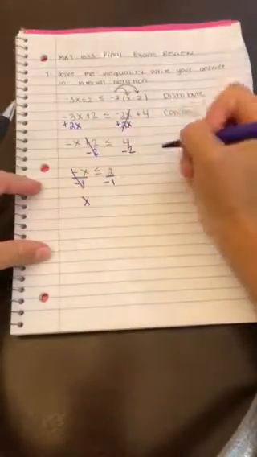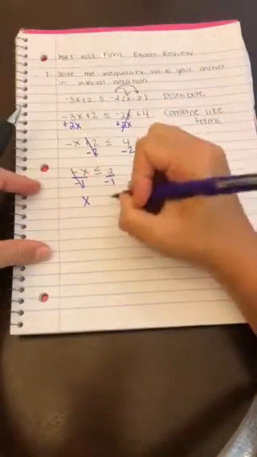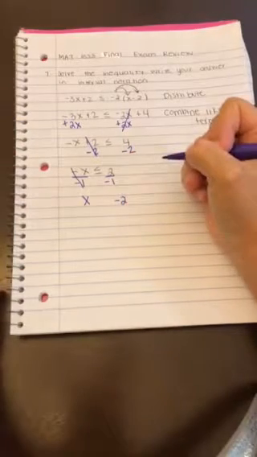Our last step to get x by itself, I need to get rid of this negative. I have a negative out front multiplying to x, so we're going to divide both sides by negative 1. Negative 1 divided by negative 1 is just a positive 1, so they cancel each other out. And we're left with x. Positive 2 divided by negative 1 will leave us with negative 2.